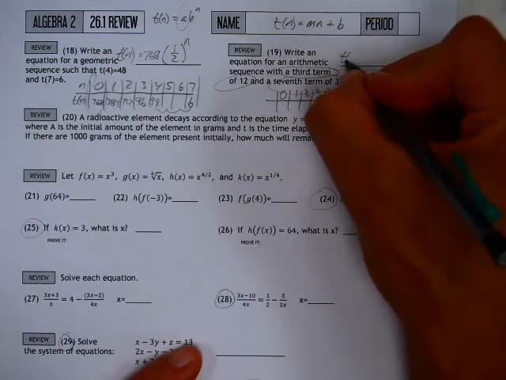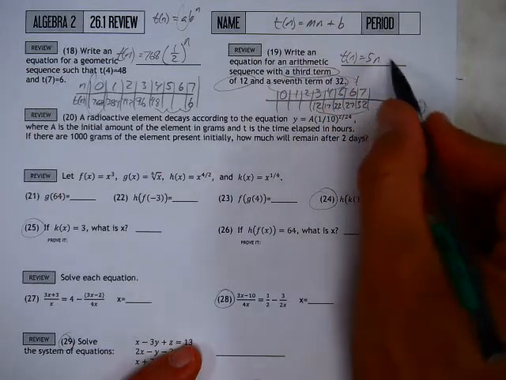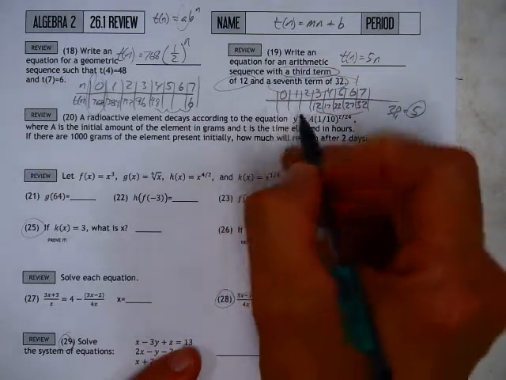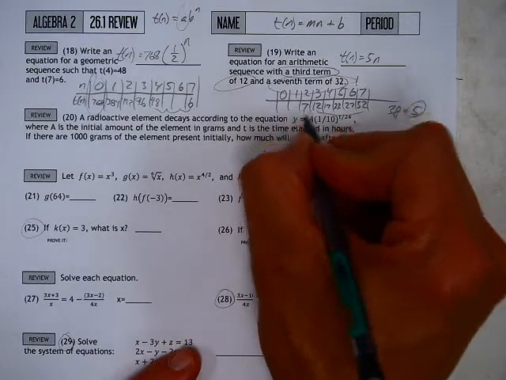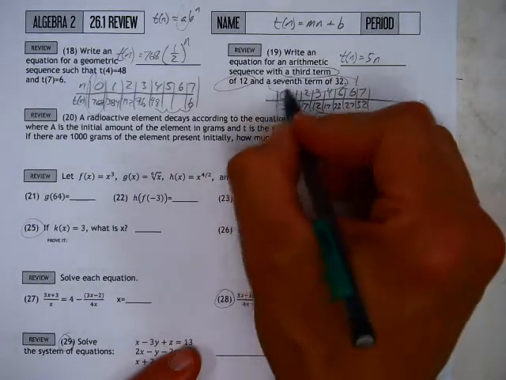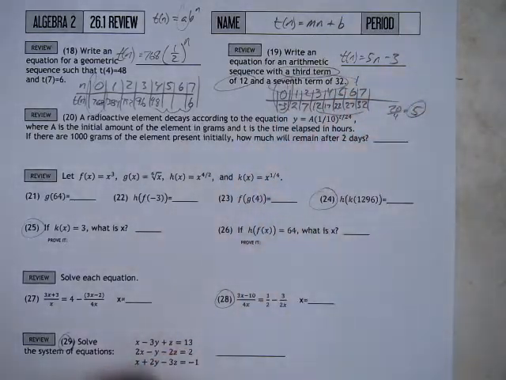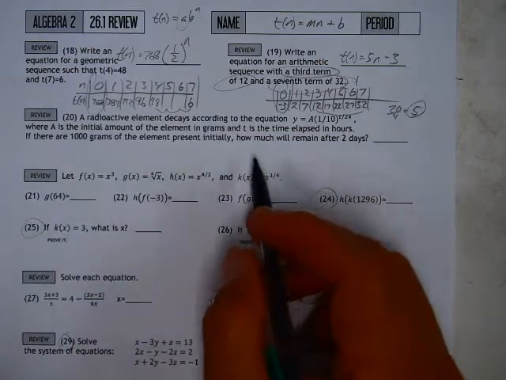So T of n is equal to 5n. I'd say plus something, but I can see here it's going to actually go into the negative realm. So if I subtract 5, I got a 7. Subtract 5, I got a 2. Subtract 5, I got a negative 3. My zero term, or my initial value, is a negative 3. And so that's that. And while I'm at it, I'm going to do 20 because I'm here.